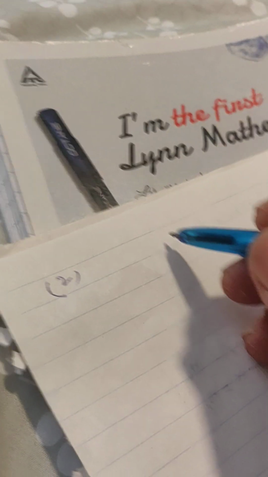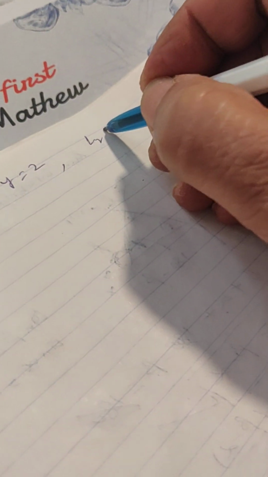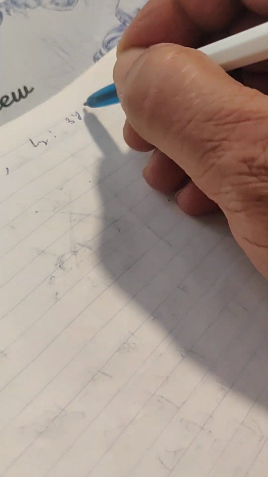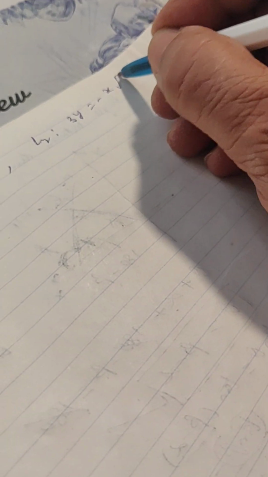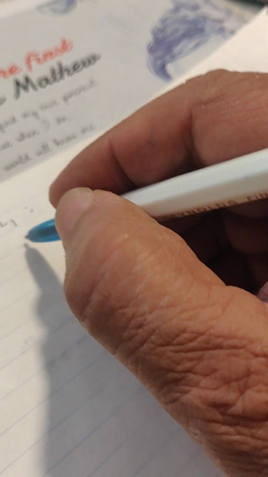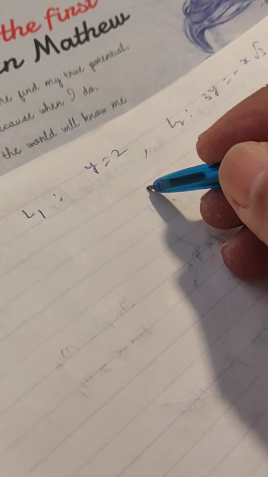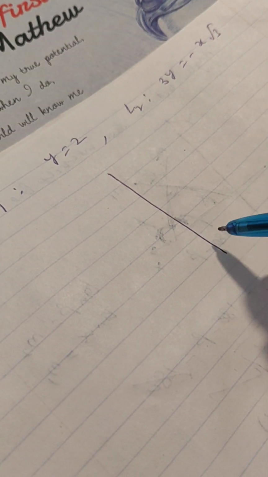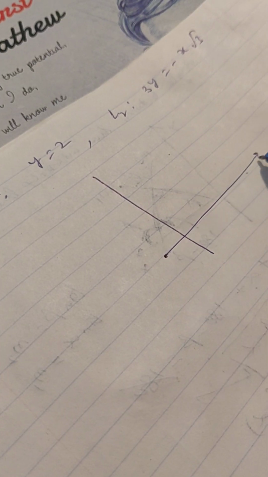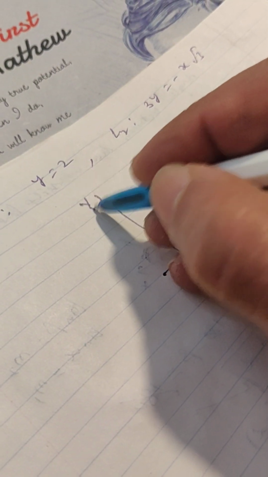So I take another example, number 2. Suppose I am given L1 such that y equal to 2. This is one equation. And L2 is given as 3y equal to minus x into root 3. These are the two lines given. Now before I calculate the slope, I would like to draw. This is x-axis, this is y-axis.